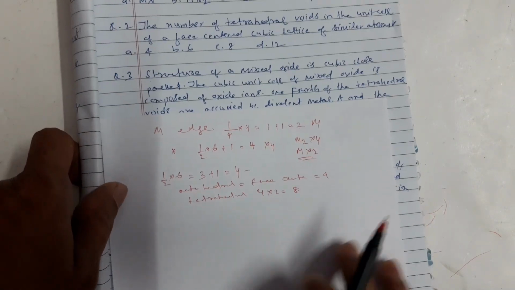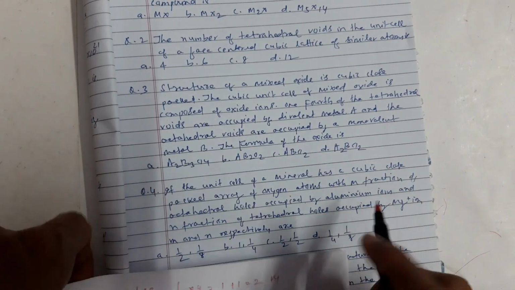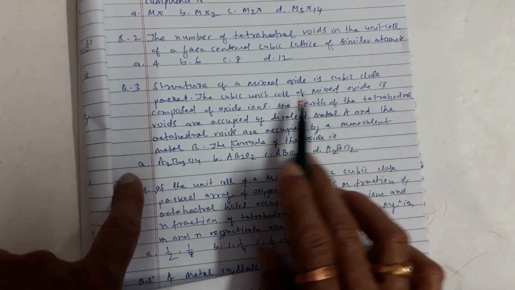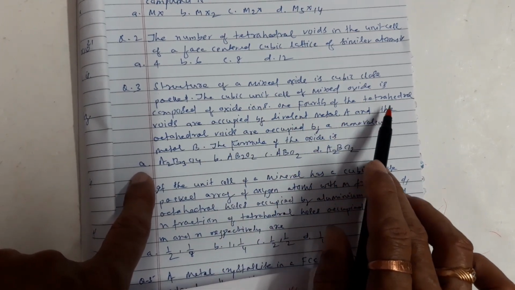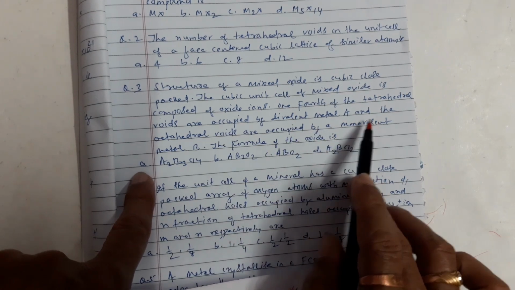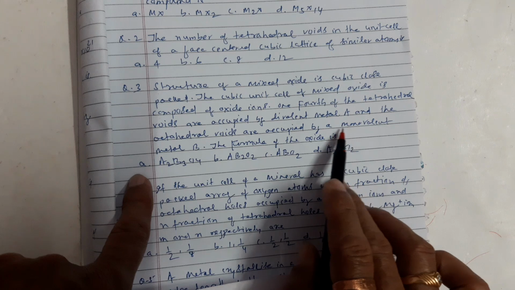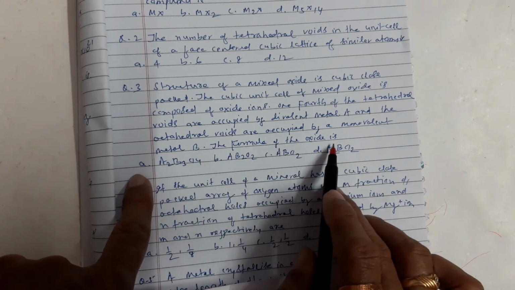Next, structure of a mixed oxide in cubic closed packed. The cubic unit cell of mixed oxide is composed of oxide ions. 1/4 of the tetrahedral voids are occupied by divalent metal A, and the octahedral voids are occupied by a monovalent metal B. The formula of the oxide is what?